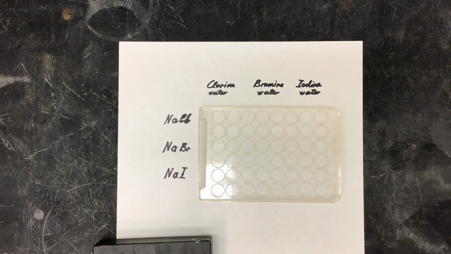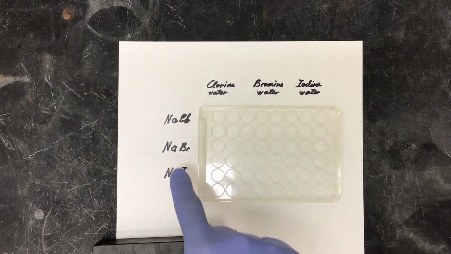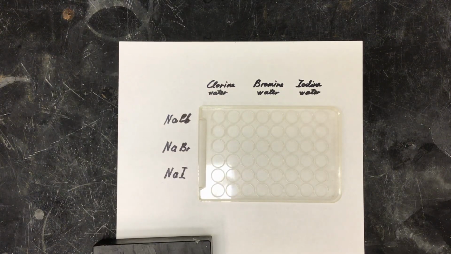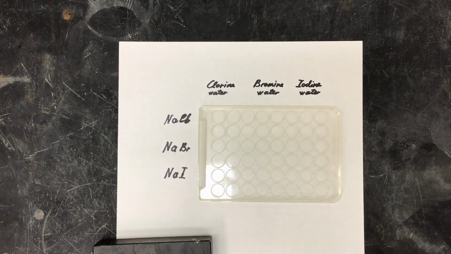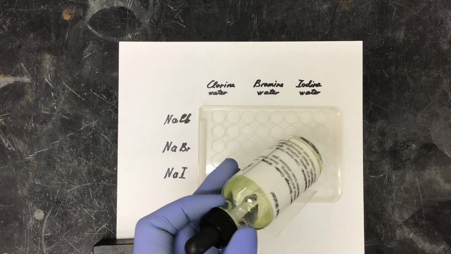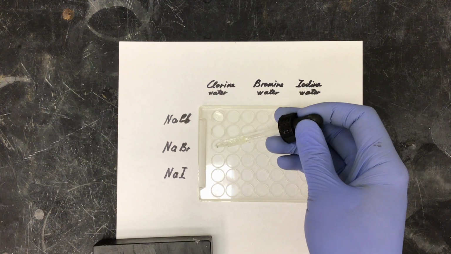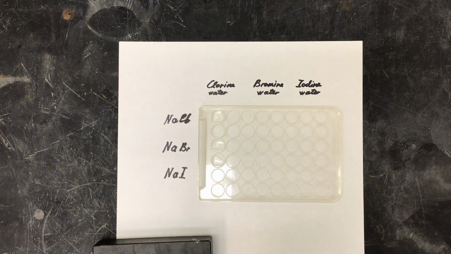We are moving on to periodic trends, our combination of halogens and halides. Here I have my well plate lid. I have labeled my halides and my halogens. I'm going to start by putting my halogens in my well plate lid. First off is my chlorine water. I only want 1 to 2 drops in each of my wells.